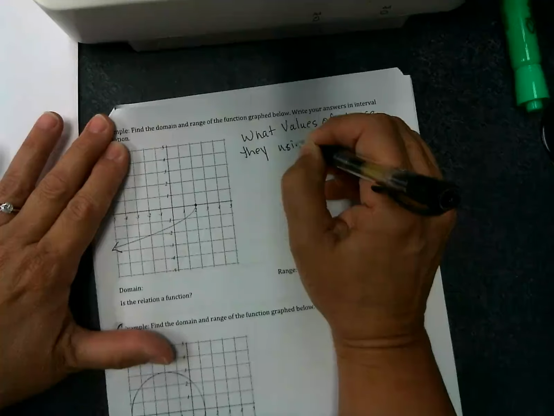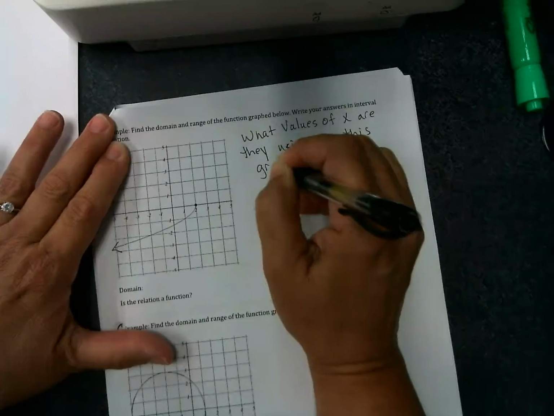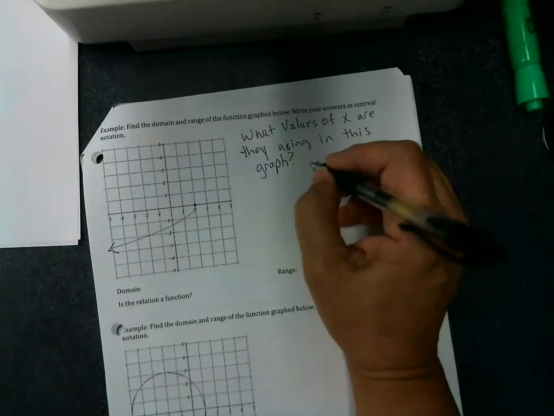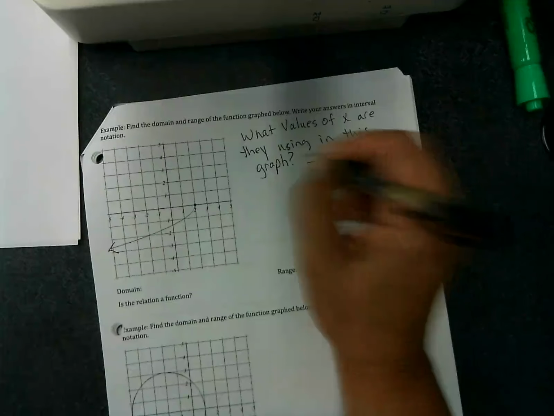So that might be another good way to think about it. What values of x are they using? Well, they're using negative infinity all the way up to and including 2.